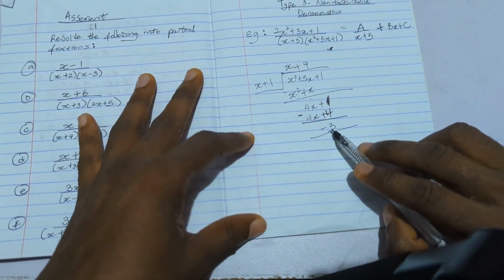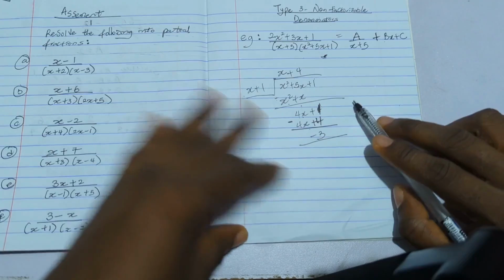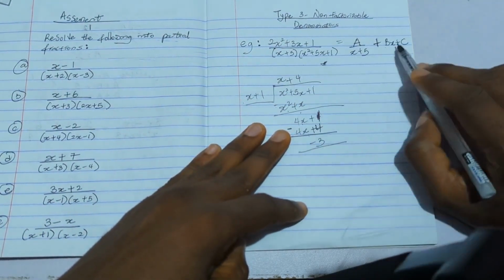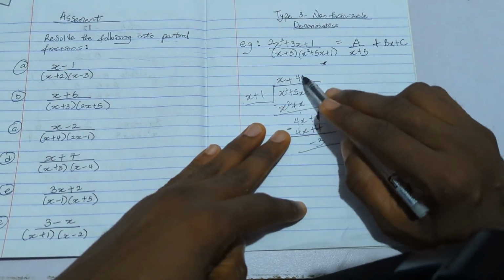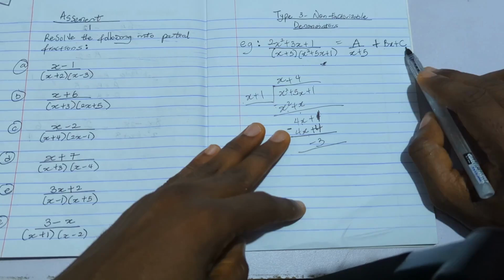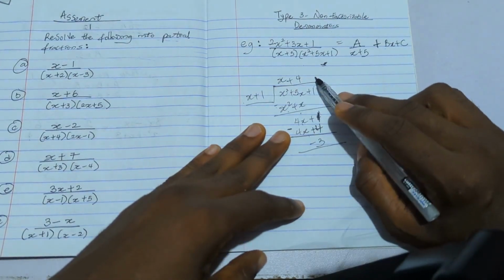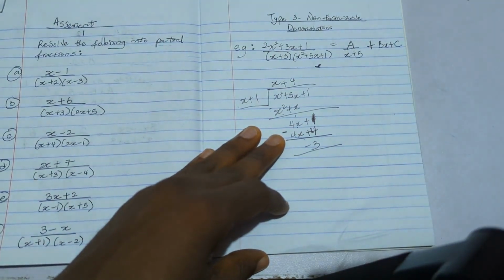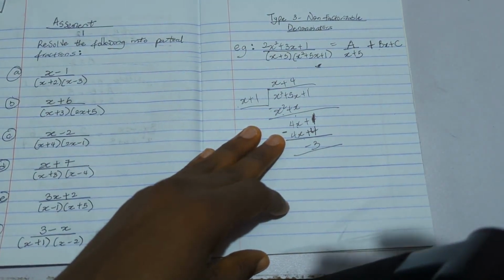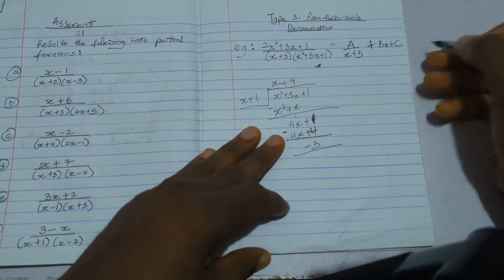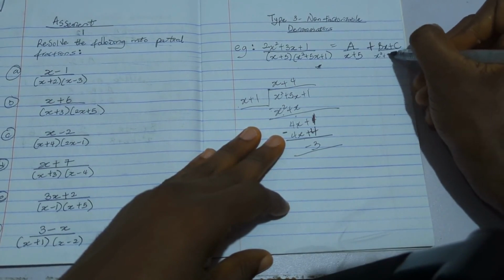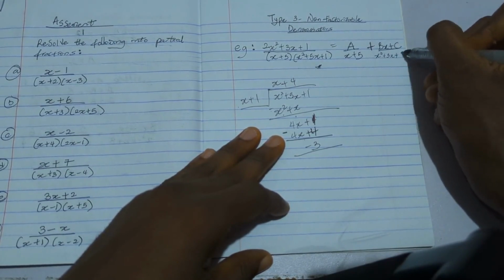And most importantly, that's not what I care about anyway. What I care about is the form of our results. There will be a term with x, just like your Bx, and a term which will be constant, which is your C. Because we don't know what that result could be yet, we have to represent it with our dummy numbers, which is Bx plus C. Right, so that's why we have our result like that: Bx plus C over x squared plus 5x plus 1.